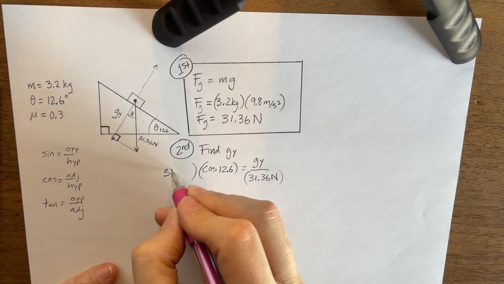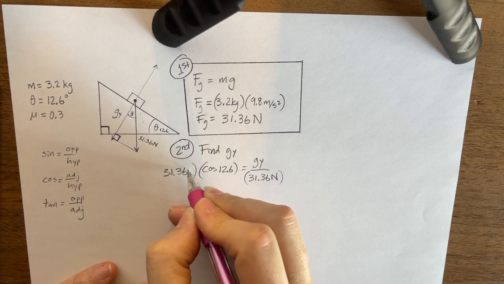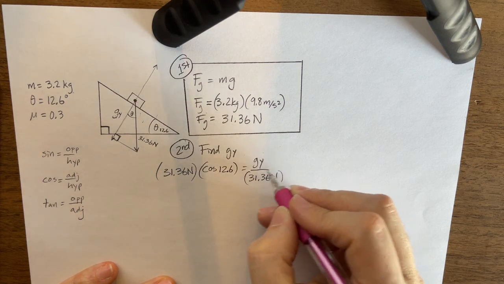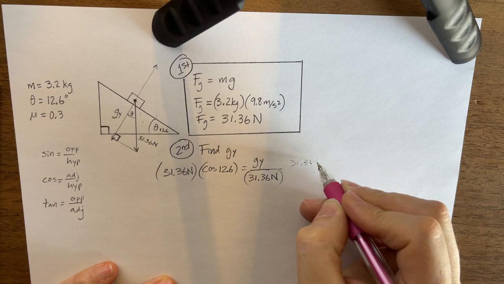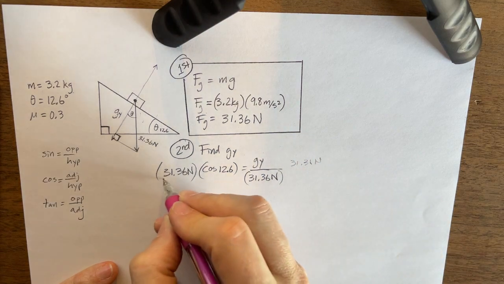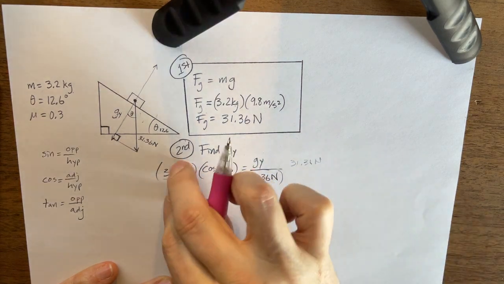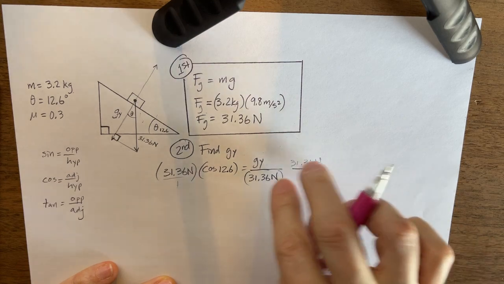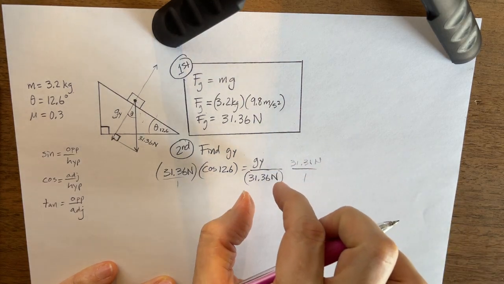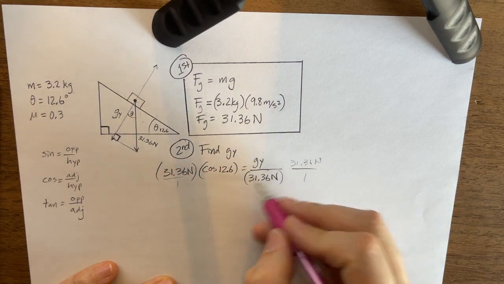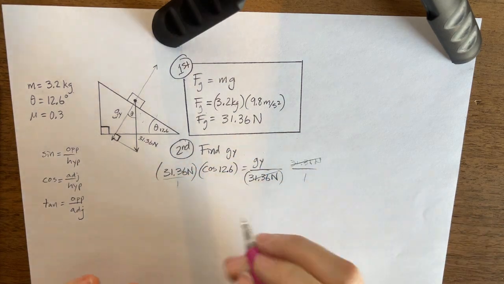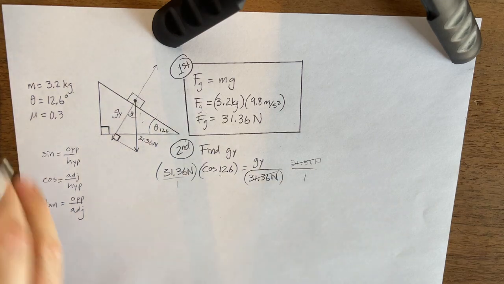Hopefully you're comfortable with your algebra. I don't have to show you that since this is on the bottom of the fraction, you multiply both sides by 31.36, and then this cancels and that cancels, and that's how it ends up there, because whatever you do to one side, you have to do to the other. Pretty soon you just get good at this and move it to the other side, because you know that's what it's going to do. So this times that gives you g sub y.